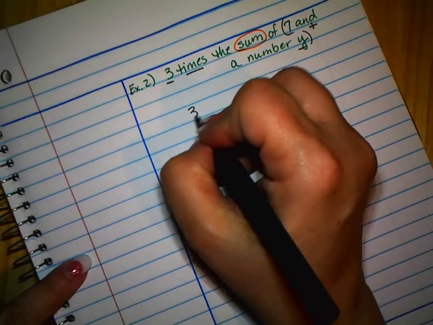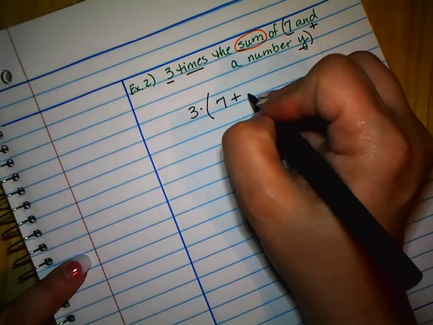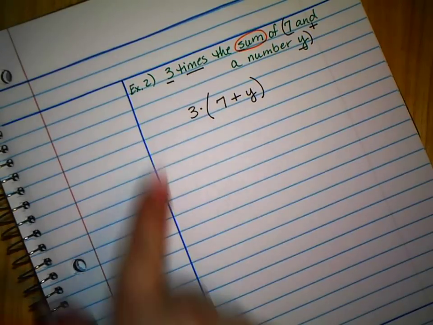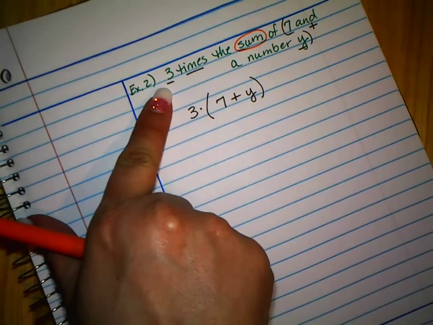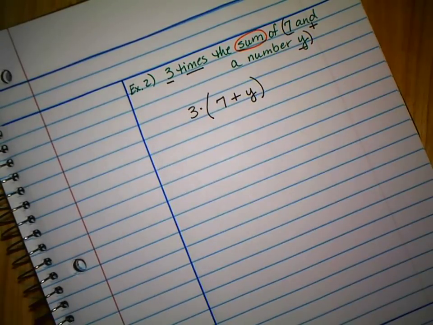So 3 times 7 plus y. This ability of translating from words into math is really important when you have your story problems.